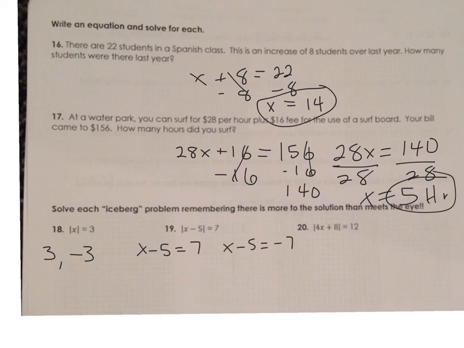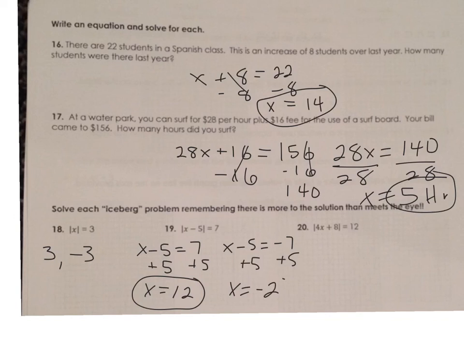So now I would go and solve. I would have to add 5 to both sides to get x by itself. That would give me x is equal to 12. On this side, you would add 5 to both sides. You would get x is equal to negative 2. So my answer for 19 is 12 and negative 2.